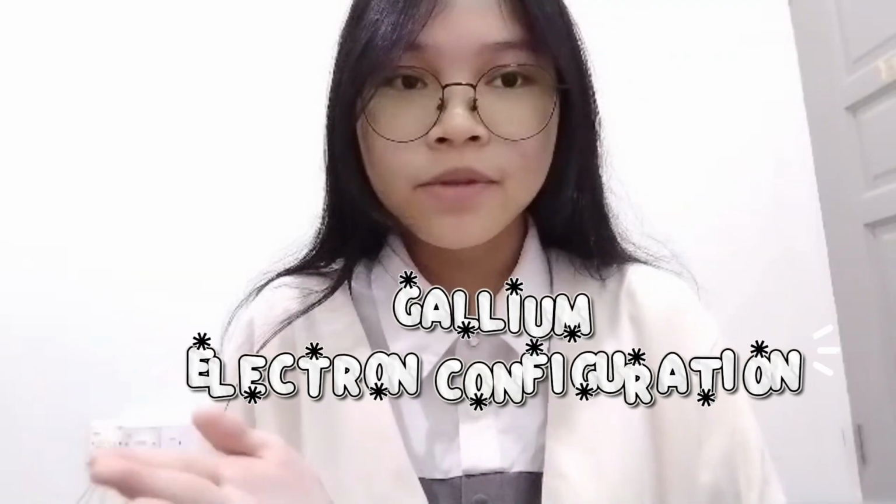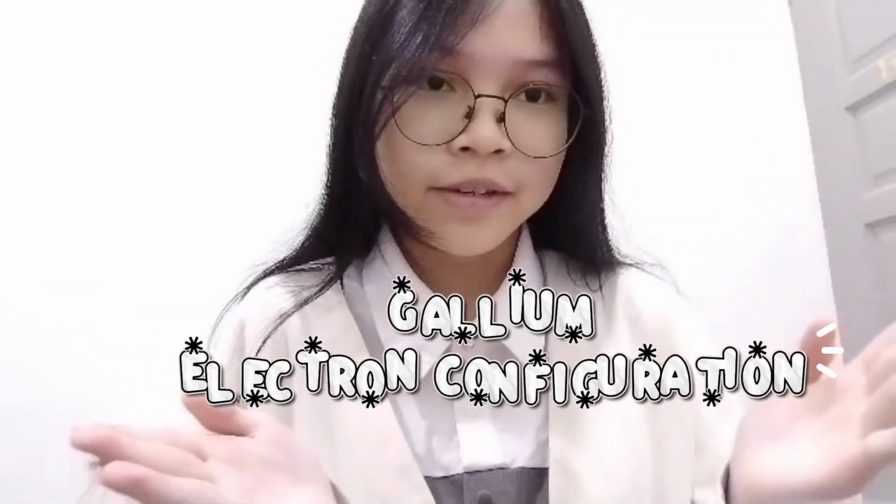This is gallium's electron configuration. Gallium's atomic number, which is 31, has the electron configuration of [Ar] 3d10 4s2 4p1. And these are the steps on how to find gallium's electron configuration.